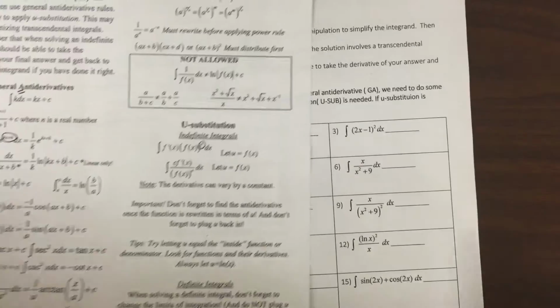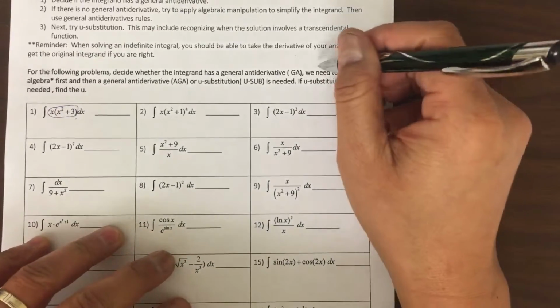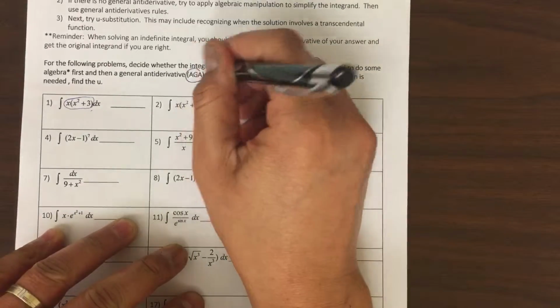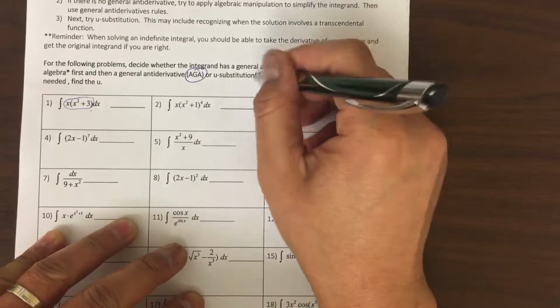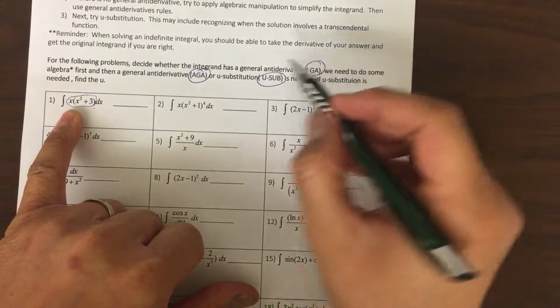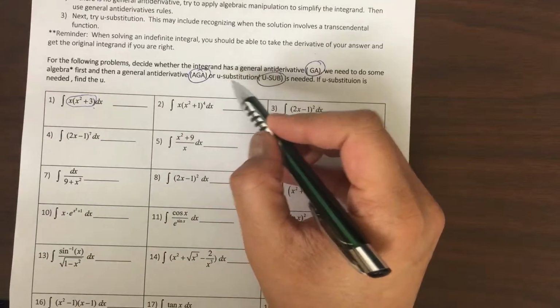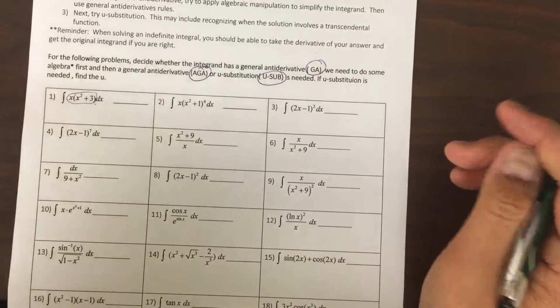All right, so looking at our first problem here, what method are we going to use? We're going to use these codes to indicate the method we're going to use to find the antiderivative. Either we use general antiderivative, or we do some algebraic manipulation and then we take the general antiderivative, or our hands are tied and we have to use u sub.